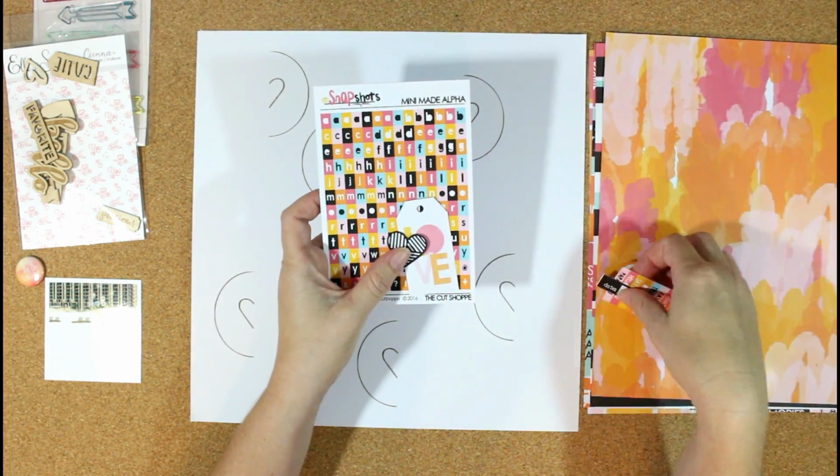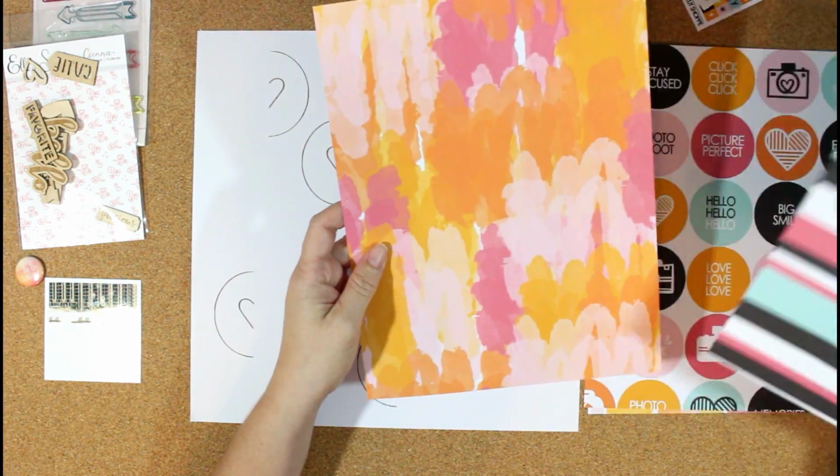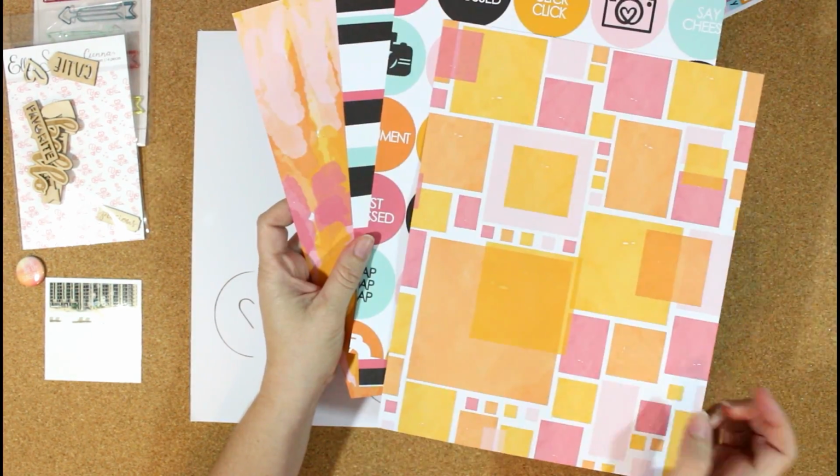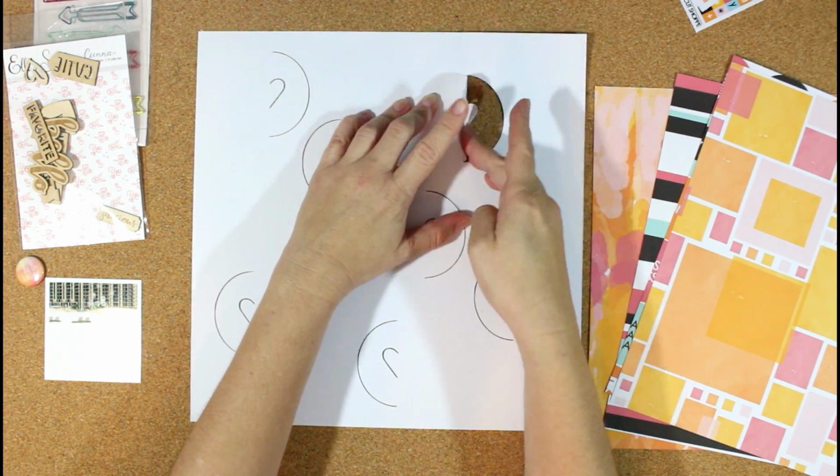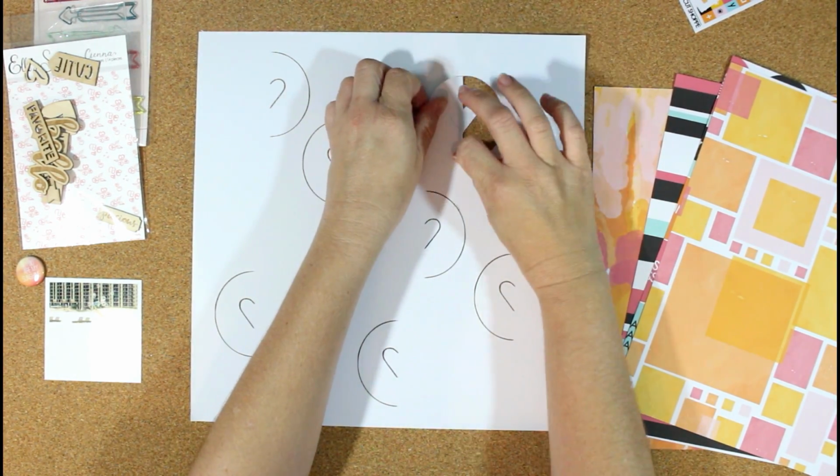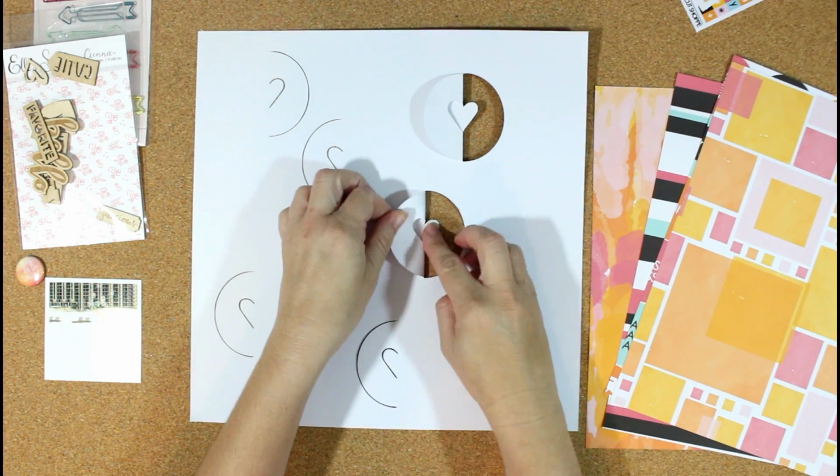You can see some here. That little love tag is one of my favorites. And then these are a few of the papers. There's 10 papers. So I'm using 4 for the layout. And you can see I have the cut file done. I have it cut. So I wanted to show you what I did.